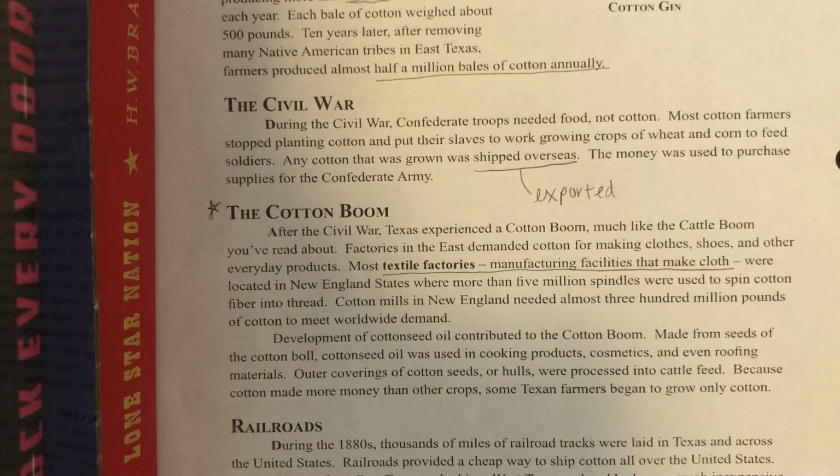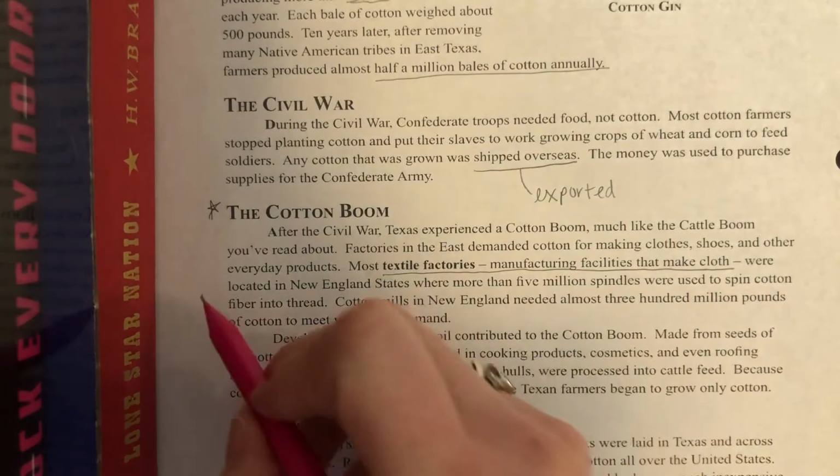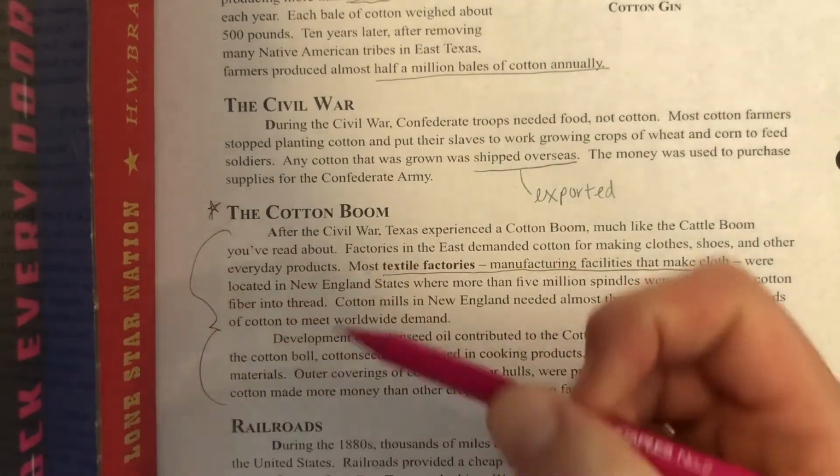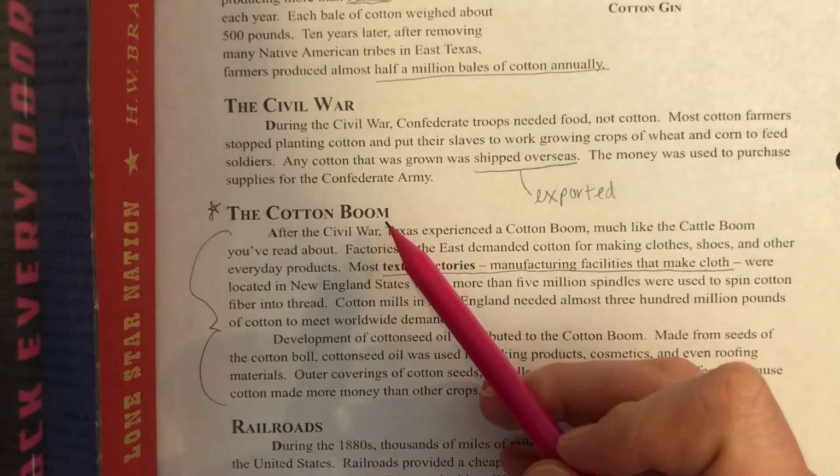Made from seeds of the cotton boll, cottonseed oil was used in cooking products, cosmetics, and even roofing materials. Outer coverings of cotton seeds, or hulls, were processed into cattle feed. Because cotton made more money than other crops, some Texan farmers began to grow only cotton. So there's a lot of information right in here that tells us what contributed to the cotton boom.